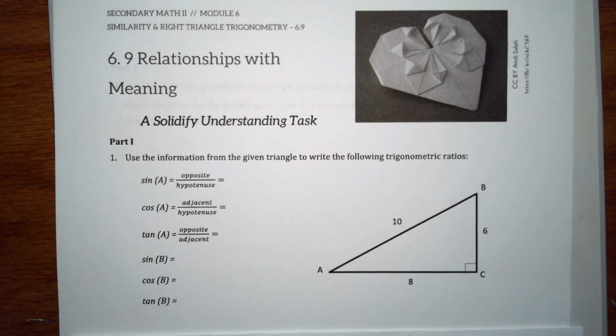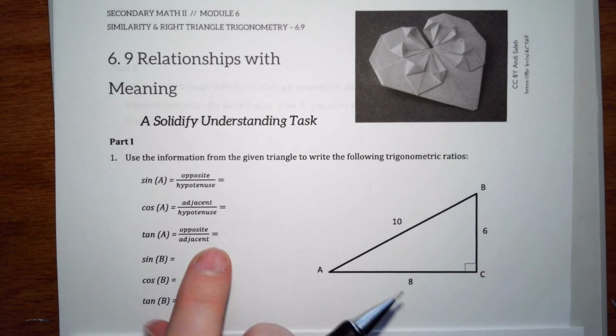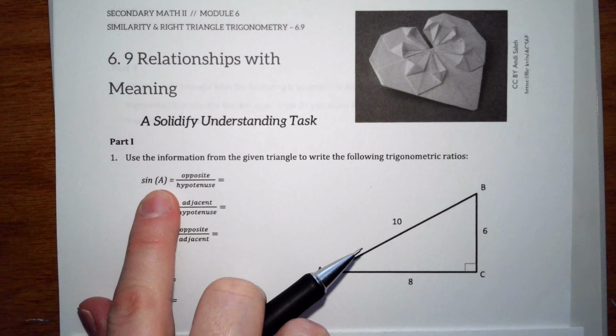In today's lesson, we are solidifying our understanding of trig ratios. Okay, so the directions here said we are given this right triangle with all the sides labeled, and they've asked us to figure out all of the trigonometric ratios. Okay, so right here they're telling us your reference is angle A.